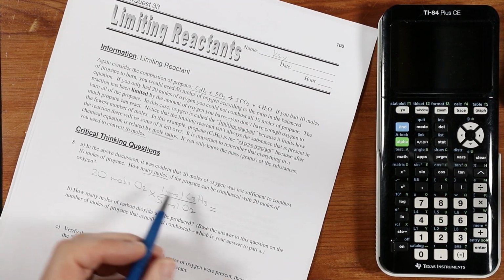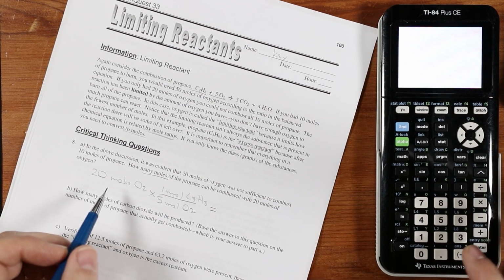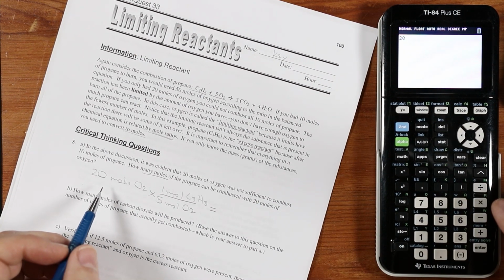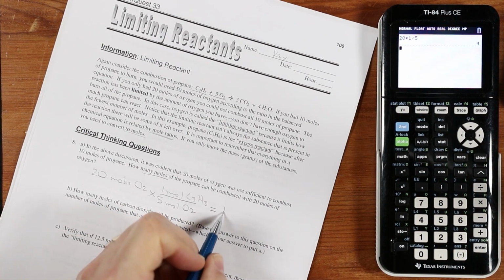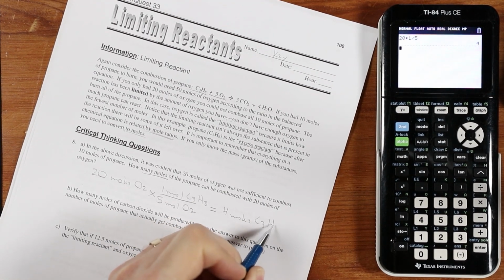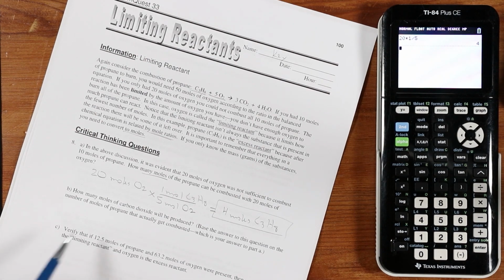How many moles, that's what I'm asked for, so that's why I can stop here. So I plug it in my calculator here. 20 times 1 divided by 5 equals 4 moles of C3H8. So 4 moles of propane, that's all I can make.